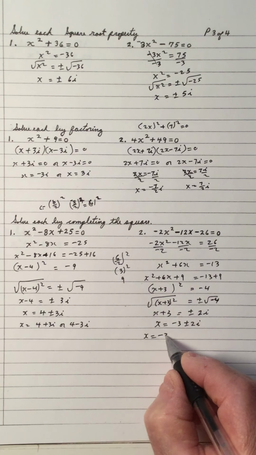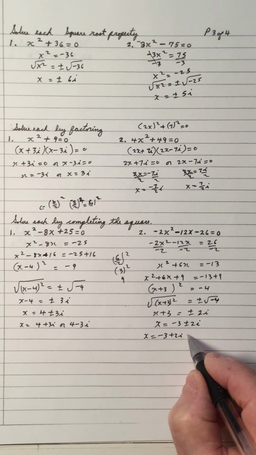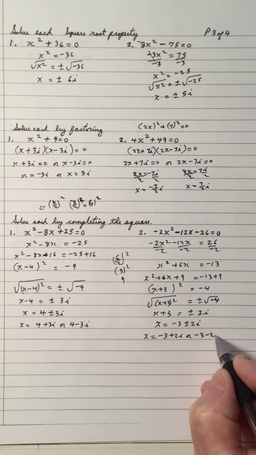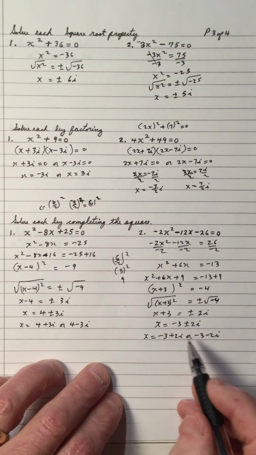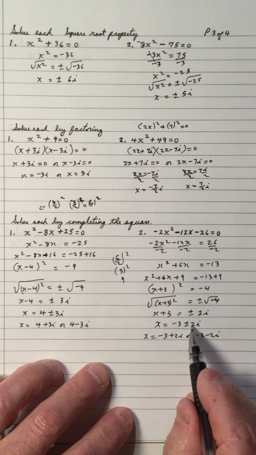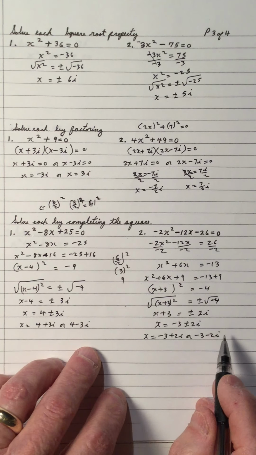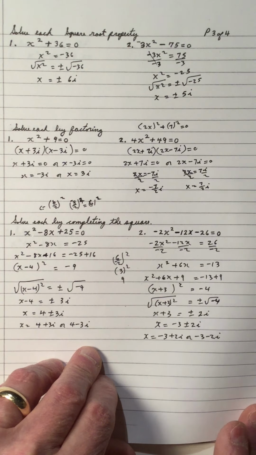And the two answers: negative 3 plus 2i or negative 3 minus 2i. Some teachers will accept this answer. I like to break it up like this, to show you that there are two roots and they're imaginary roots.